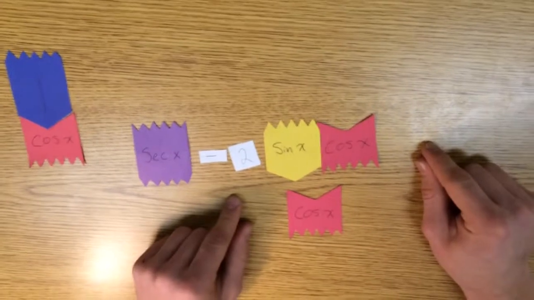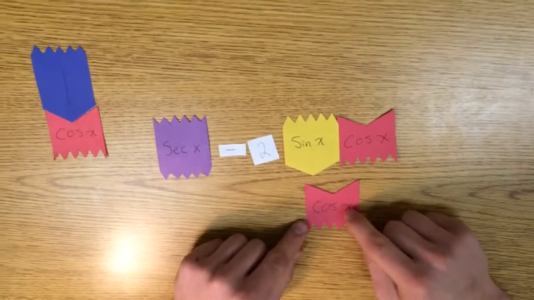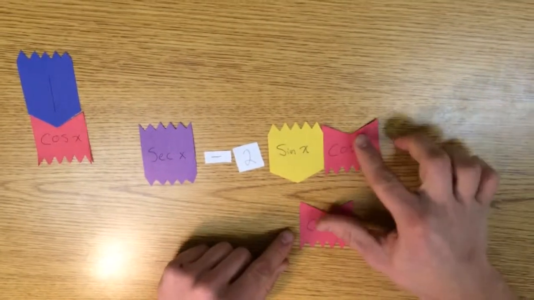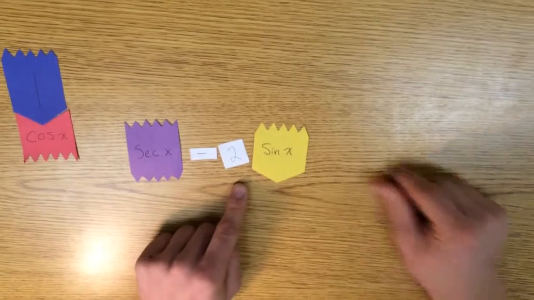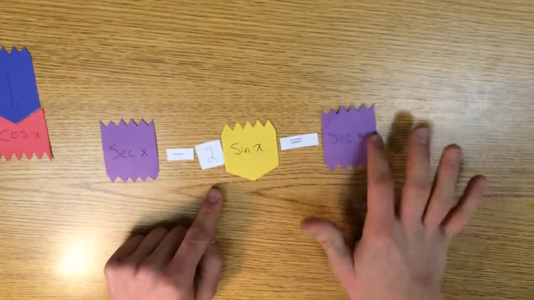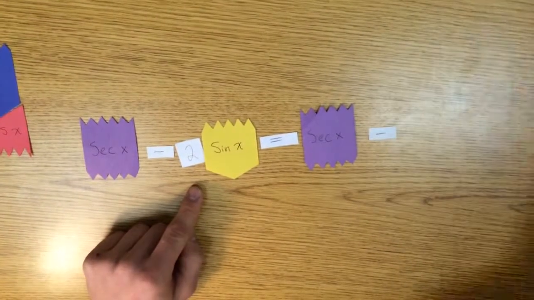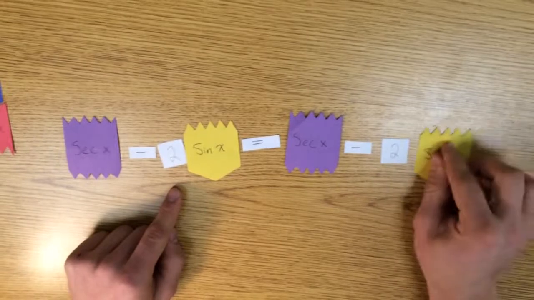And on this side, we have cosine of x canceled out with cosine of x because it's being divided. So we're left with secant of x minus 2 sine of x. And that brings us back to what we first had. And so therefore, we prove that one side is equivalent to the other.